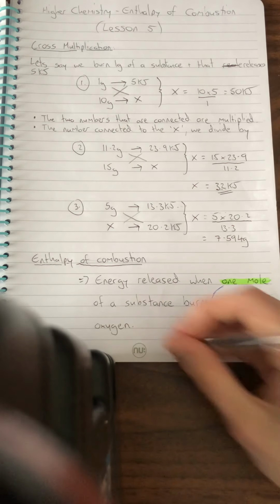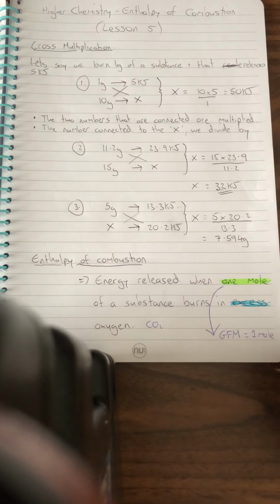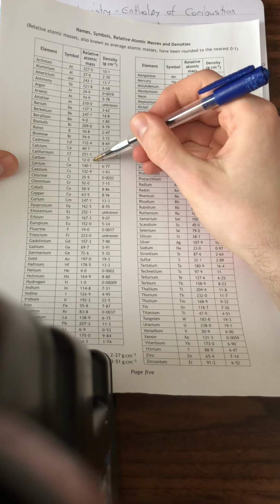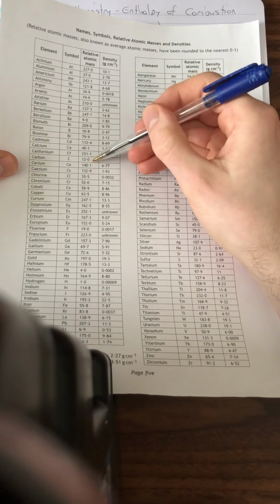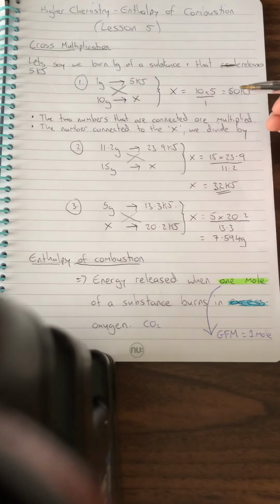I'm just going to very quickly go over this; you guys need to know how to do this. So let's say we've got carbon dioxide. If we want to calculate the GFM, we use our data booklet, and for the higher data booklet it's on page 5. Carbon has a relative atomic mass of 12 and oxygen has a relative atomic mass of 16. You use this quite a lot in National 5 when you're doing your calculations, and we bring it back in at Higher.